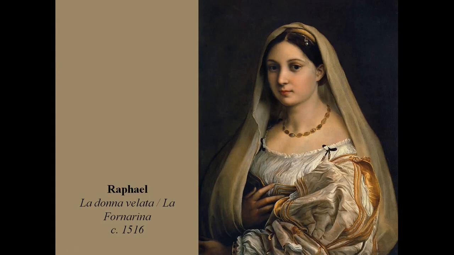The portrait that is called La Donna Velata or La Fornarina. This is a portrait of Raphael's beloved one, who as a model appears sometimes in the artworks of the master. We can see here some impact of the creativity of Leonardo. This portrait, from the point of view of its compositional features, of the glance even, somehow can remind us of Mona Lisa. The model is depicted here in three-quarter position.